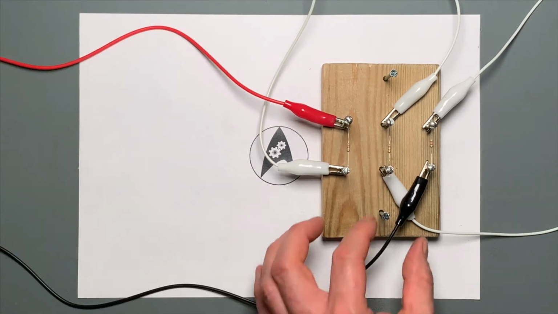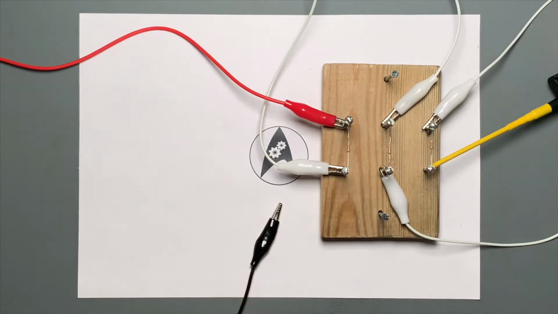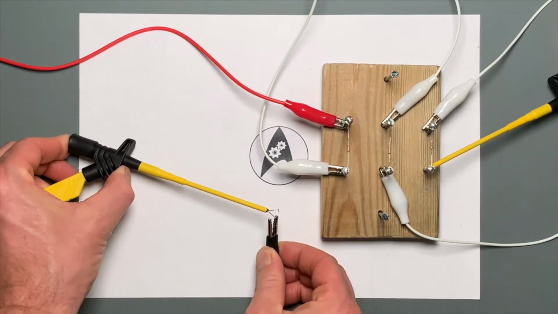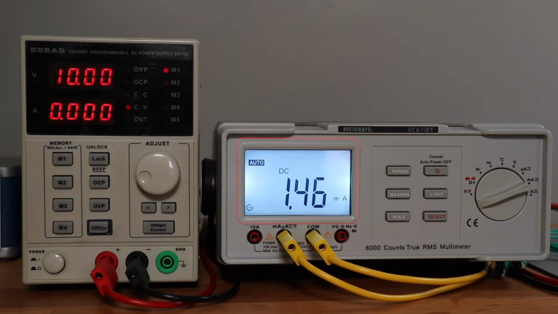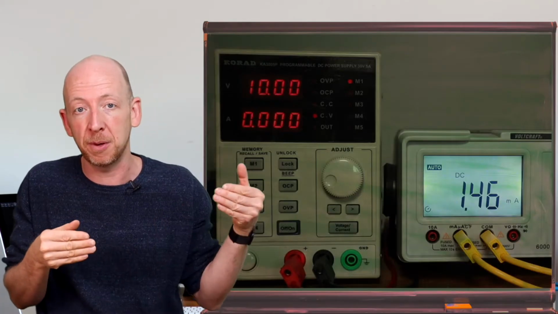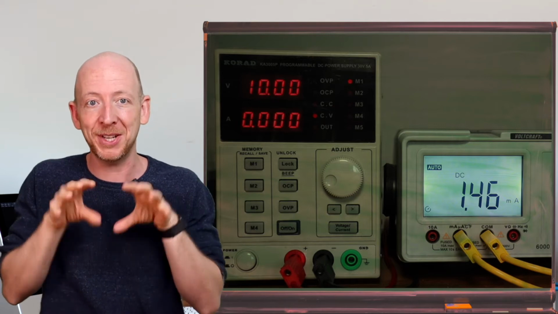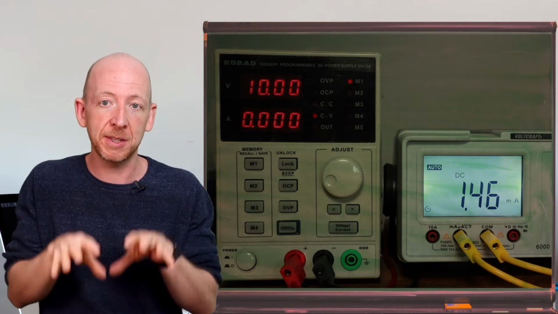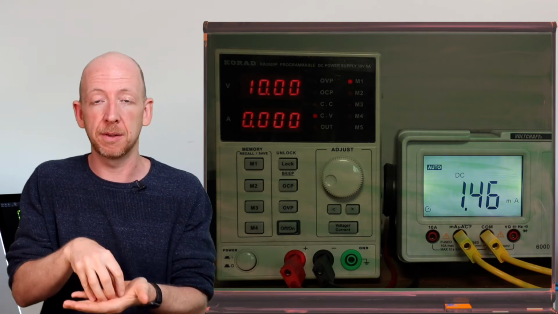And to do this, we remove the black crocodile clip from the lower end of the last resistor, attach the test cable, then also connect it to the black clip, and not surprisingly, the measuring device also shows a current of 1.46 milliamps, which was to be expected because the charge carriers have no way of leaving the circuit on their way from the left to the right terminal, which means that we can derive our first insight, which is that in a series connection the current is identical at all points within the circuit.